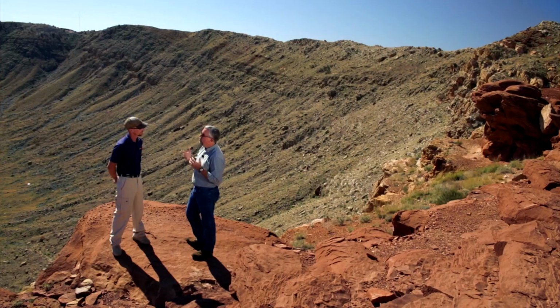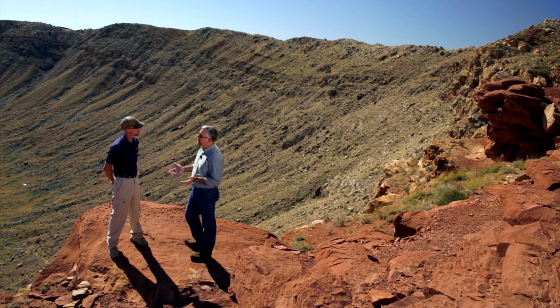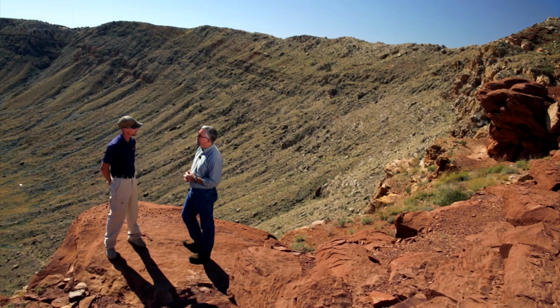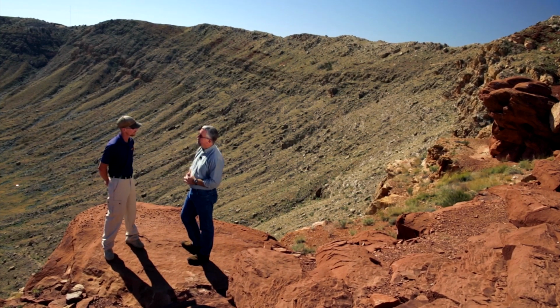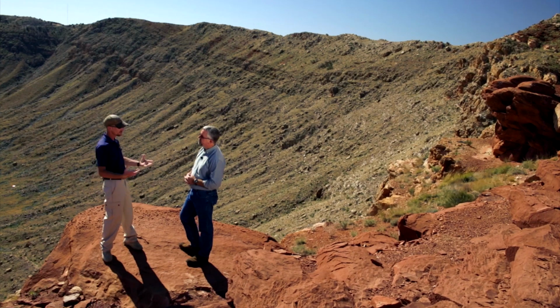So walk us through, let's say, if you could witness the event 50,000 years ago, can you walk us through what would have occurred and maybe some of the aftermath of the actual impact? 50,000 years ago, you would have seen a pinpoint of light to the east. It would have grown in size to a fireball. Upon impact, there would have been a huge explosion.